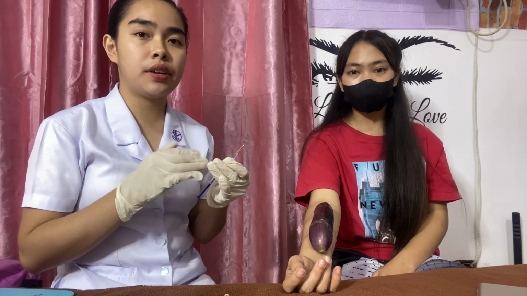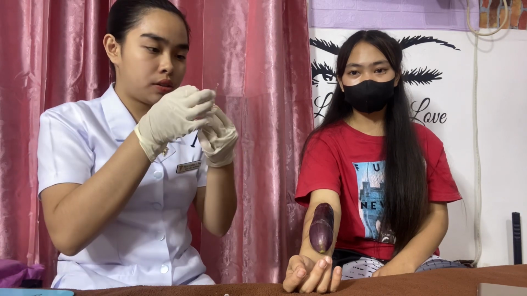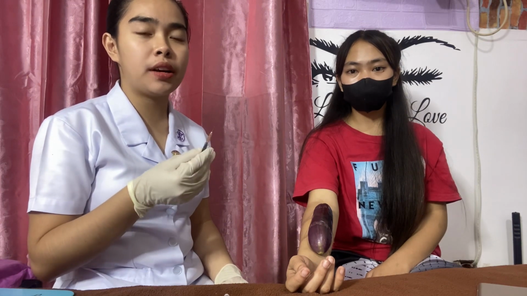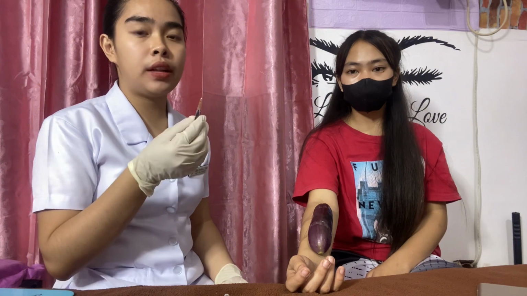If there are some air bubbles present in the syringe, we can tap the barrel and remove the air that is trapped in the syringe. Then we should hold the syringe between our thumb and four fingers like this, and hold it almost parallel to the skin surface with the bevel of the needle up.